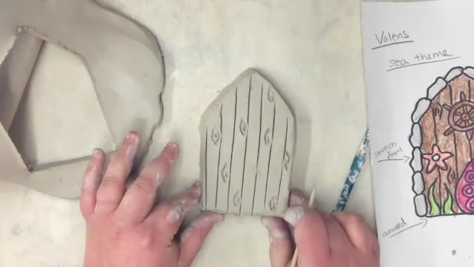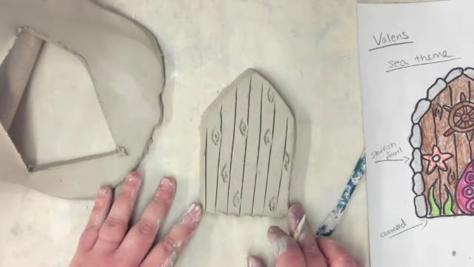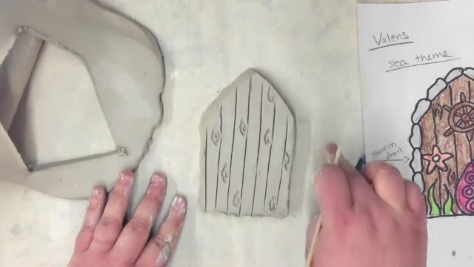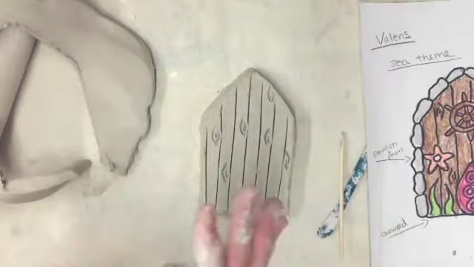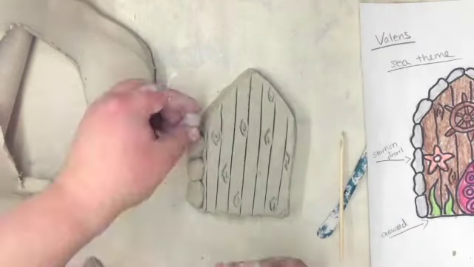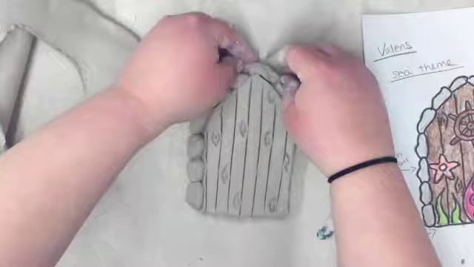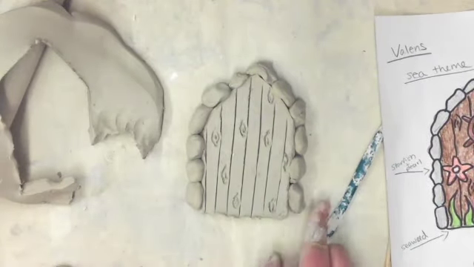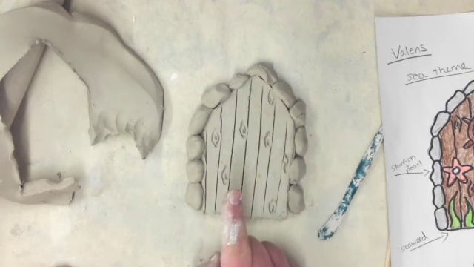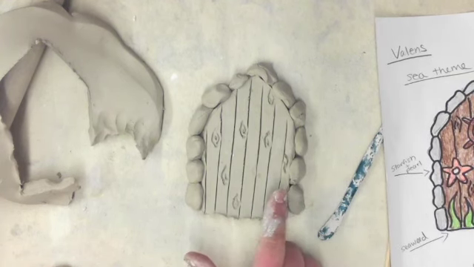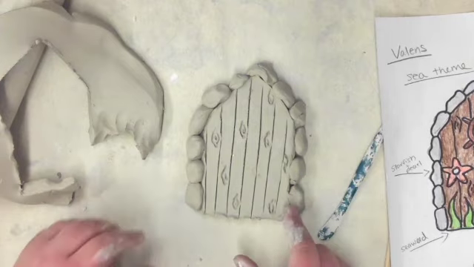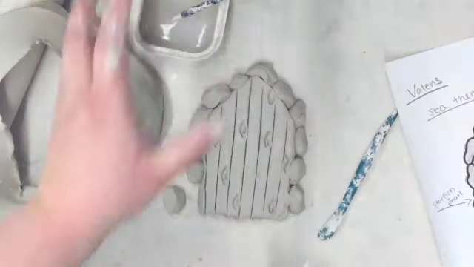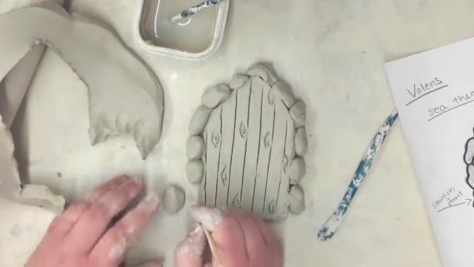All right, and now I'm going to start to create the rocks that are going to go around my door. All right, so I've made my rocks, but I haven't slipped and scored them on. So if I were to put this in the kiln right now, all my rocks would just fall off. So remember, when you're attaching something, you absolutely have to slip and score.